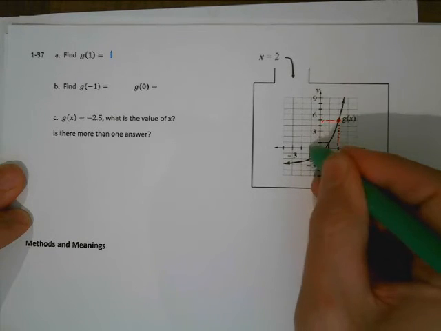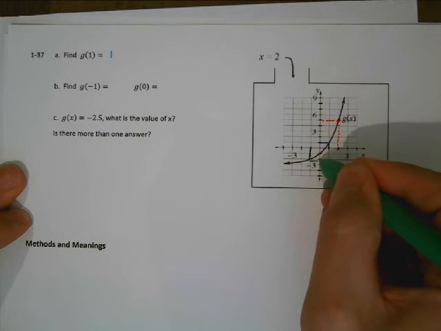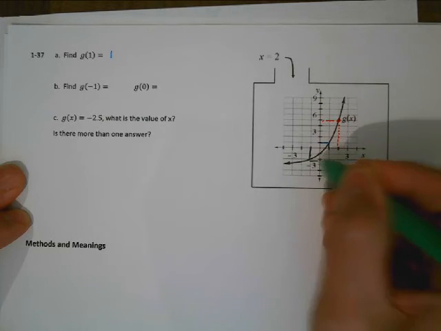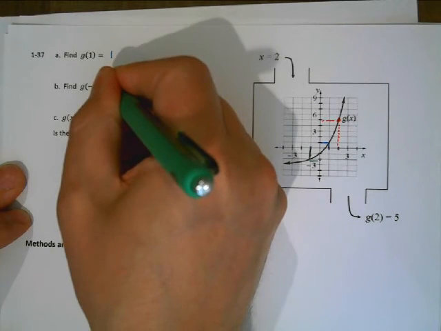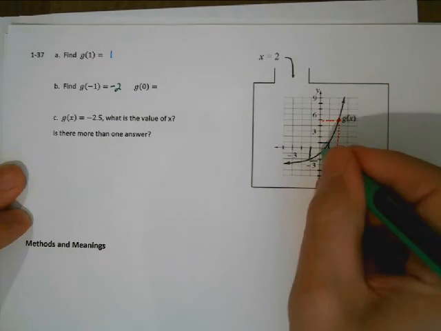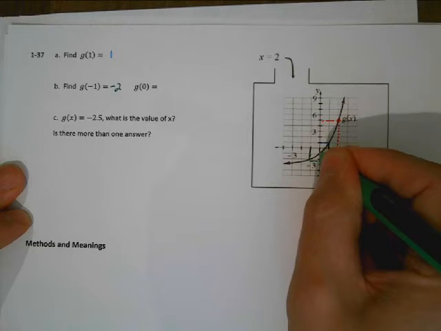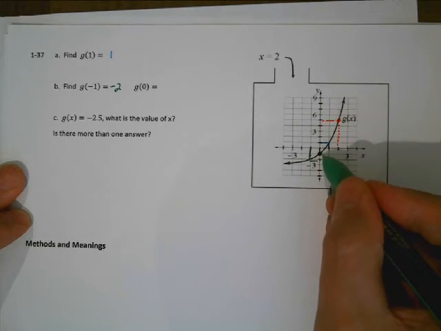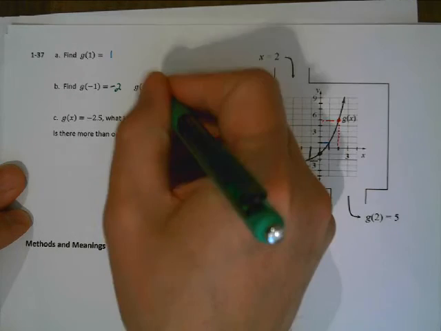So when I plug in negative 1, I get negative 2 on the graph. G of 0, that's when x is 0. X is 0 gives me this point right here, which is a y value of negative 1.